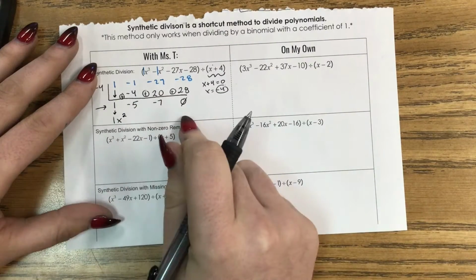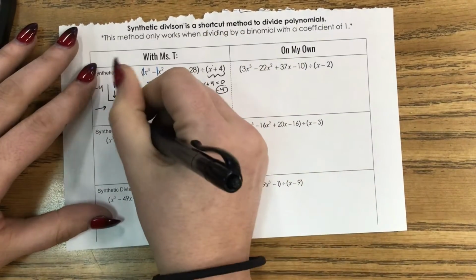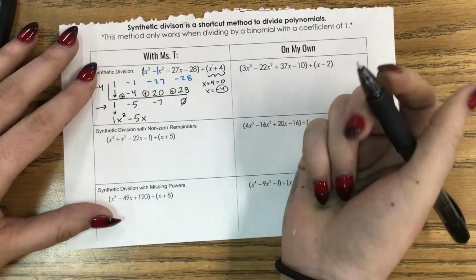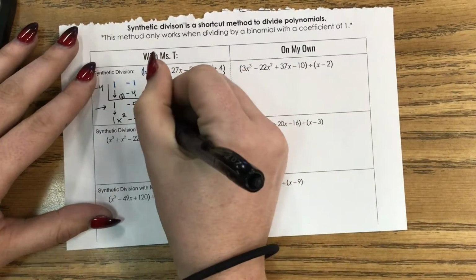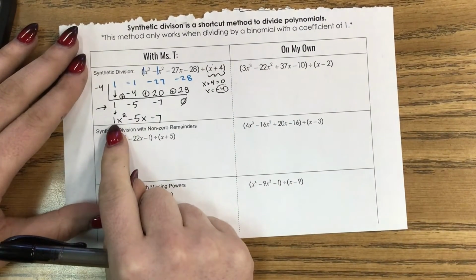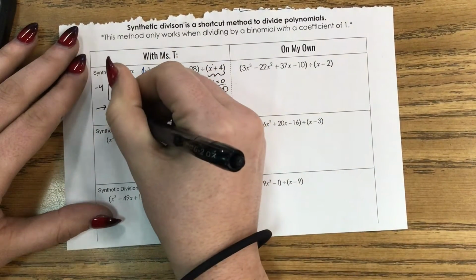And then I'm just going to go in descending order, starting with this -5. We'll go -5x to the first power, but I don't need to write that. Bring down that -7. I don't even need this 1 in the front, but this is my final answer.